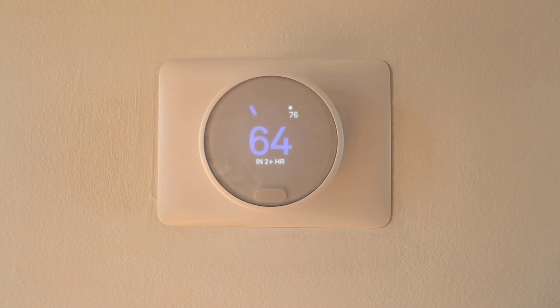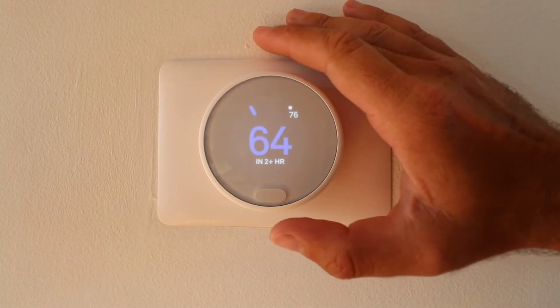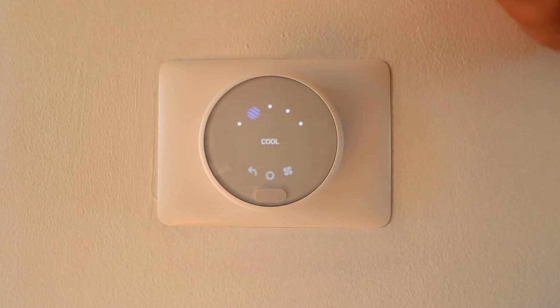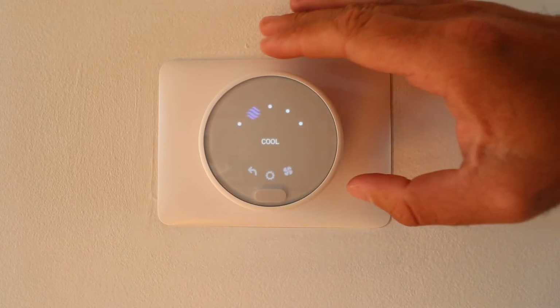Hi, 1 Hour Smart Home here, and today we're going to show you how to factory reset a Nest thermostat E. In order to do this, all you're going to do is click down here at the bottom, and that's going to pull up the menu for the Nest thermostat E.